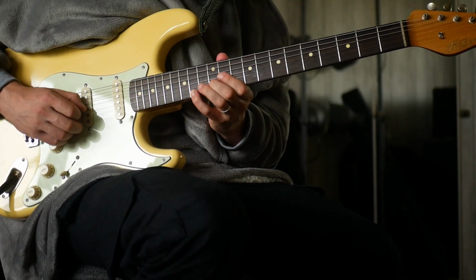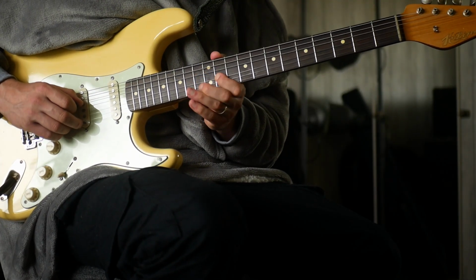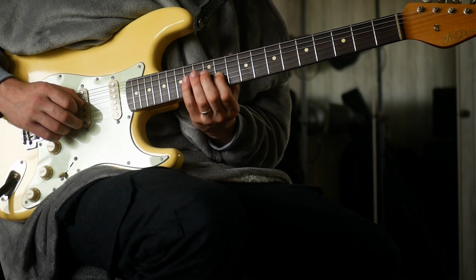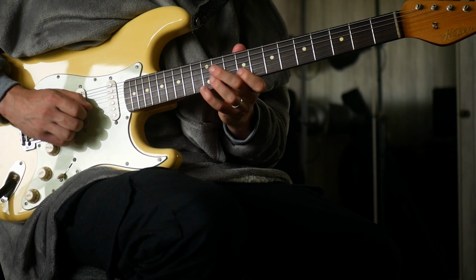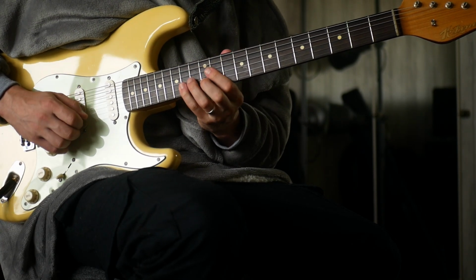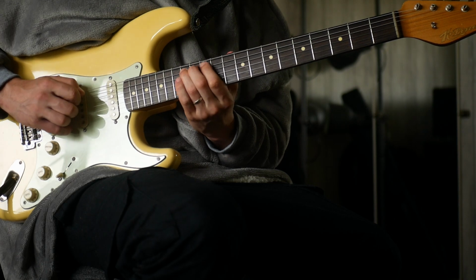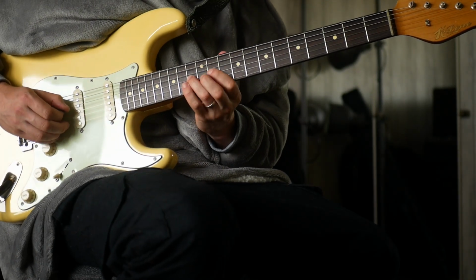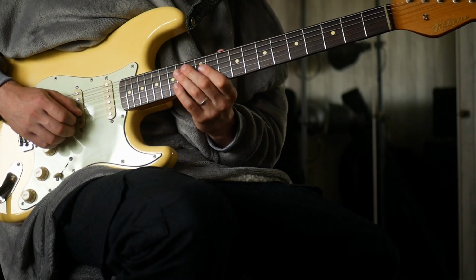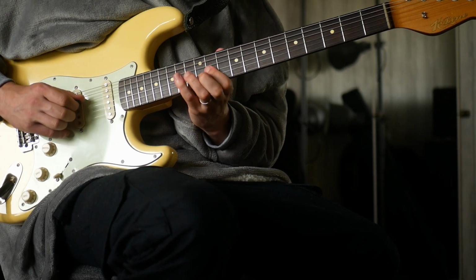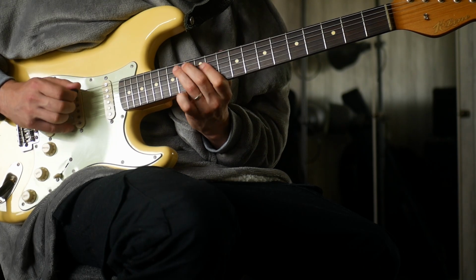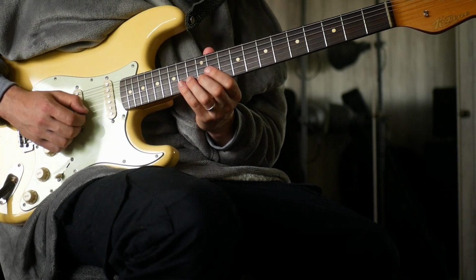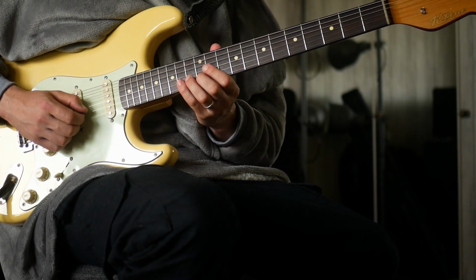So 14, 12, 13, 11, 14, 11, and down to the 14 again. So we could play that in that box and it might be a bit more comfortable.